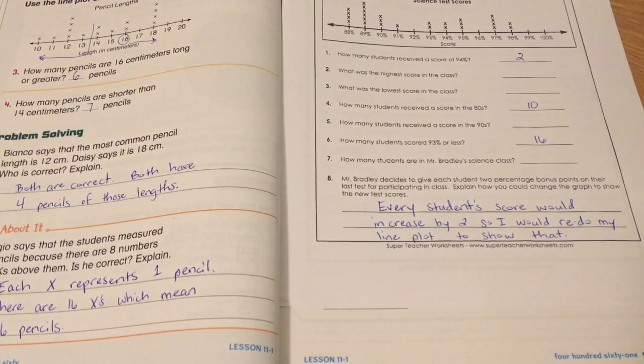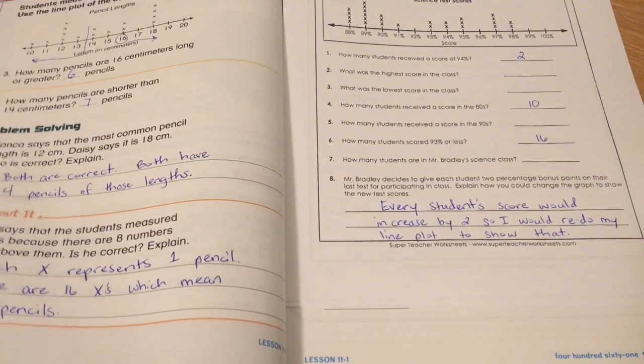Okay, so we had a very short lesson for today. We just did page 459, 460, and then we did a little more practice on this review sheet. Good job. I'll see you guys later.